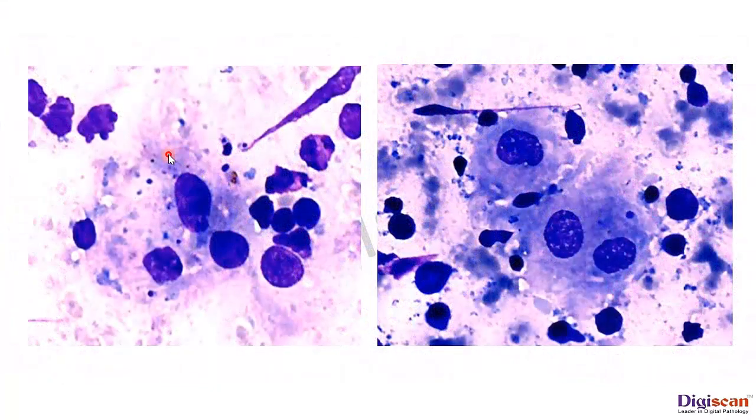On higher power, we can appreciate that within the cytoplasm of the macrophages, there are numerous organisms. Here is one, and here is another. So these organisms have a nucleus, and then you can appreciate that there is a sort of a flare of cytoplasm. In this one, you can also see that there is a kinetoplast. Here again, we can appreciate another organism within the cytoplasm of the macrophage. Again, you see numerous organisms within the cytoplasm.